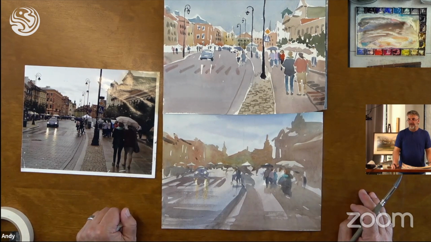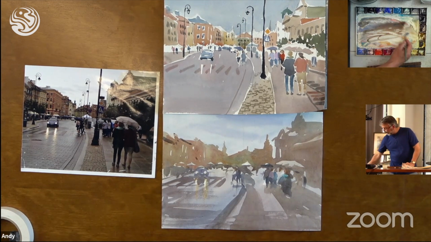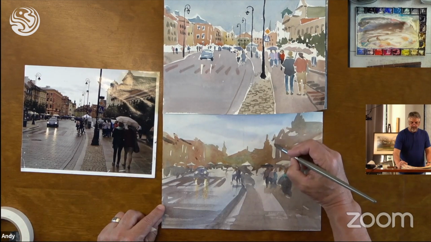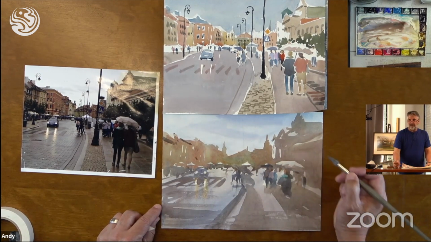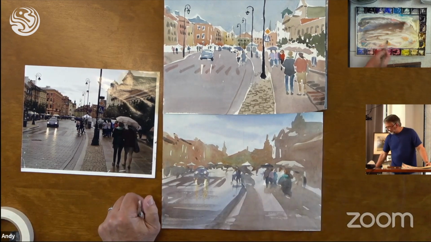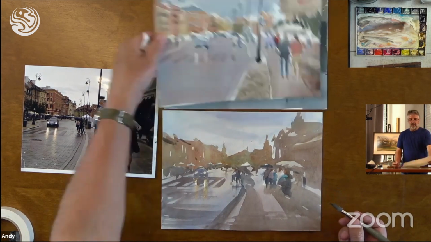And that's where the masking fluid issue comes into play also. I think students are so worried about making sure that their shapes are perfect that they come right from the beginning with masking fluid and leave too tight of a perfect shape, versus just letting it happen and treating it with a little bit more flair.